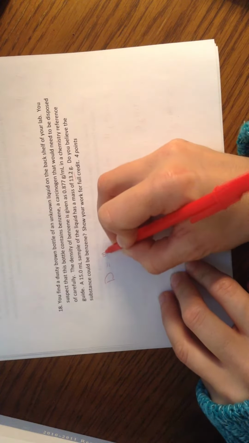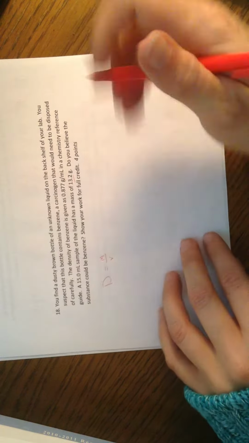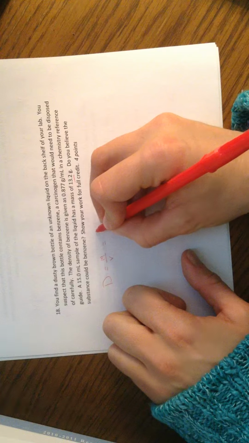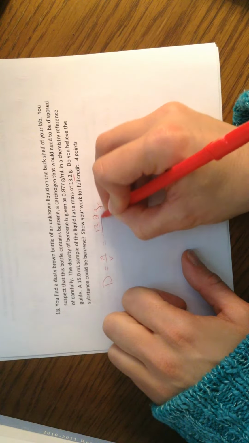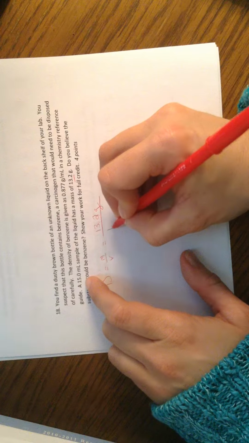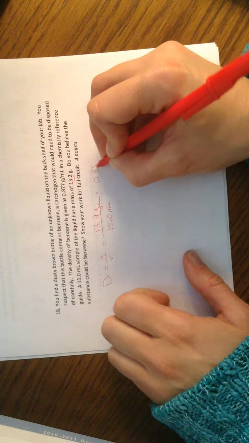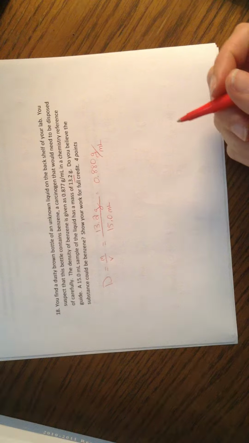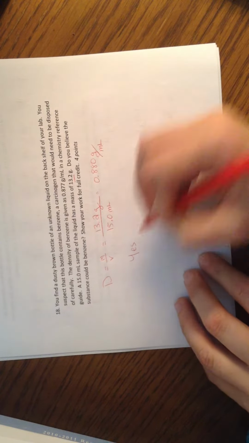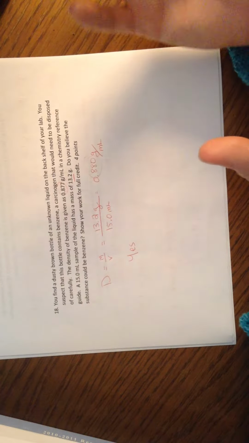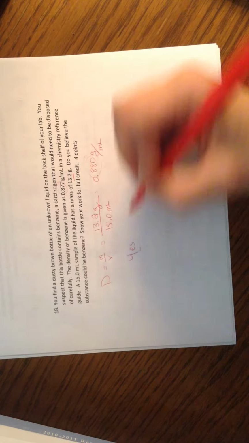So density, as we know, equals mass over volume. So let's see if we can figure out what the density of this unknown liquid is. The mass that we calculated was 13.2 grams. The volume that we calculated was 15.0 mL. So the density is 0.880 grams per mL. Could this substance be benzene? The answer is yes. This substance could be benzene. These are really close numbers. Really close. That's within the realm of a measuring error. All right, so this definitely could be benzene.